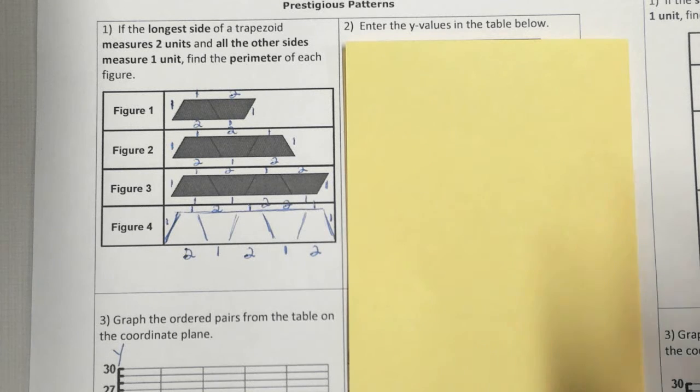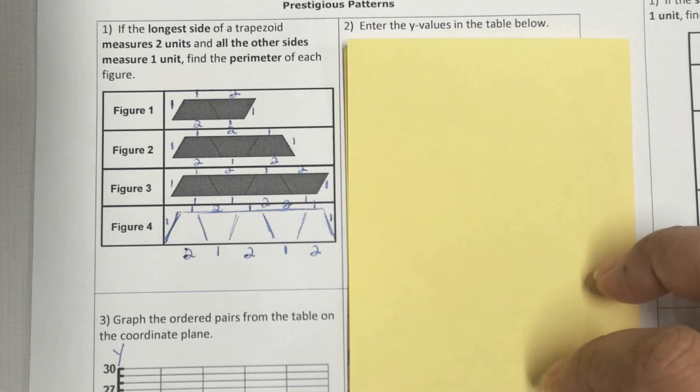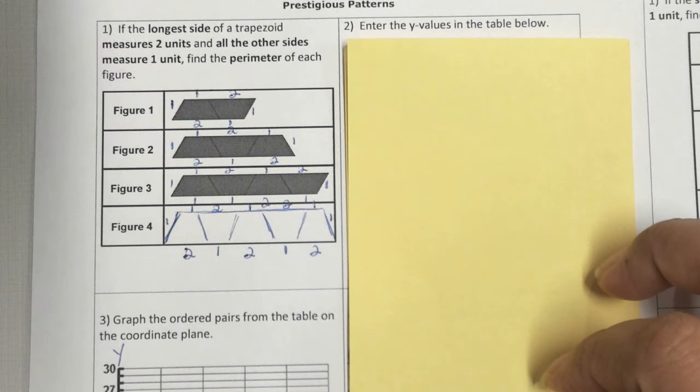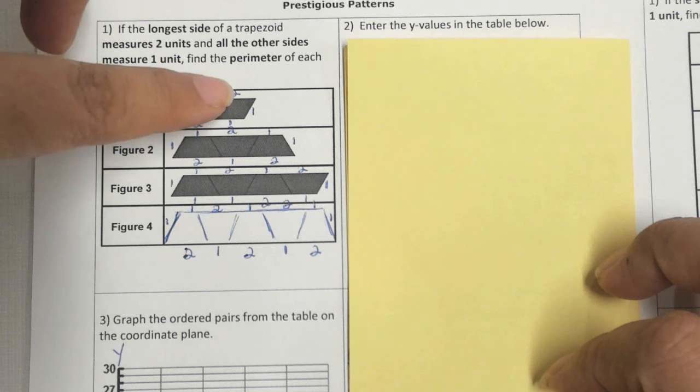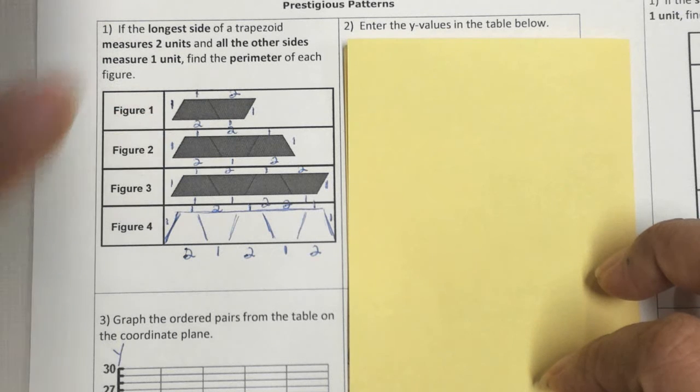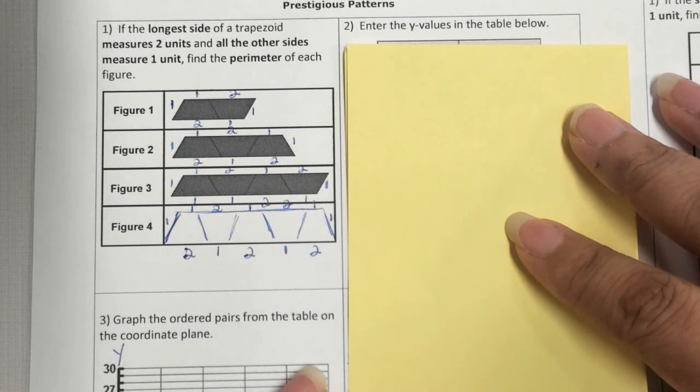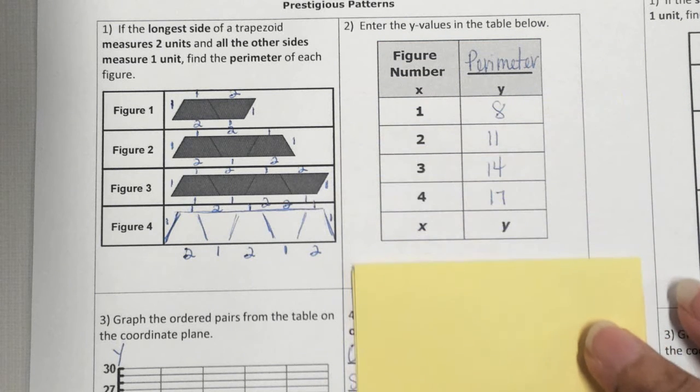Okay, so in this problem here, they're asking us to find the perimeter of each figure, and we already know that the perimeter is measuring the distance around an object. So I went ahead and labeled, as it said per the directions, the longest sides to be 2 and all other sides 1, that they measure 1 unit, and I did this for each figure so I could go ahead and fill out my table.